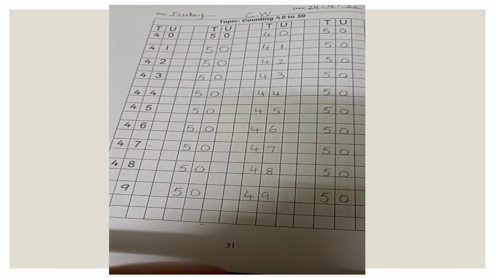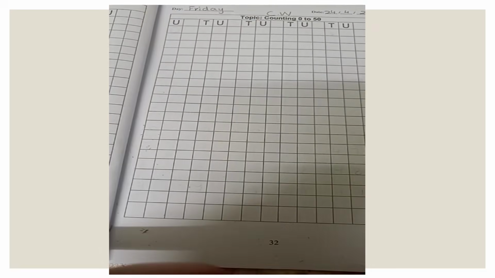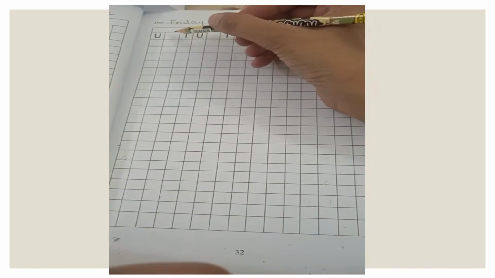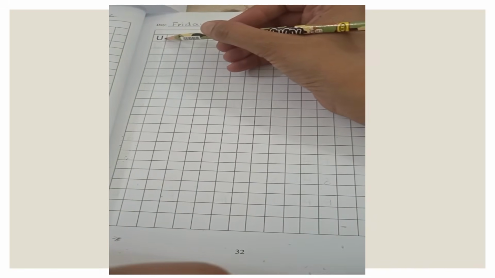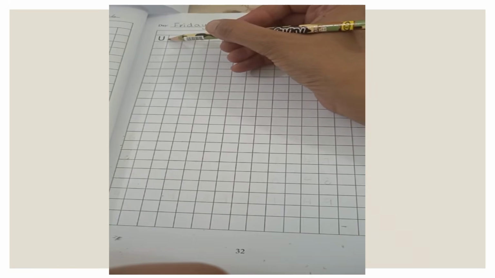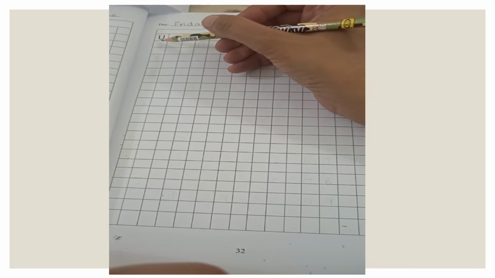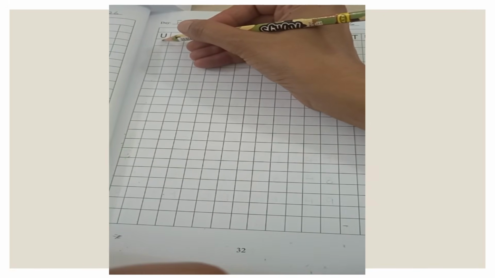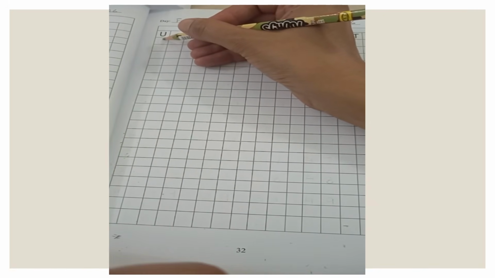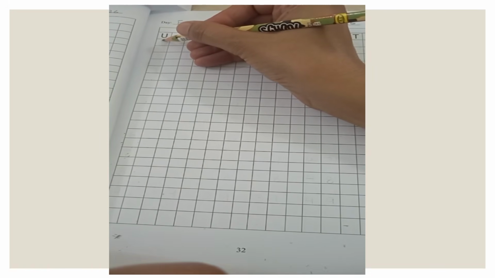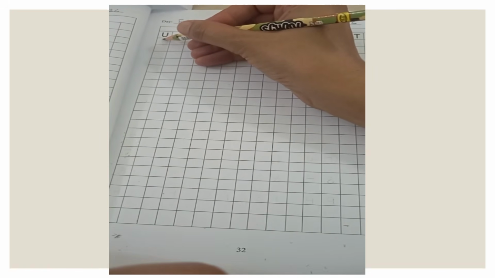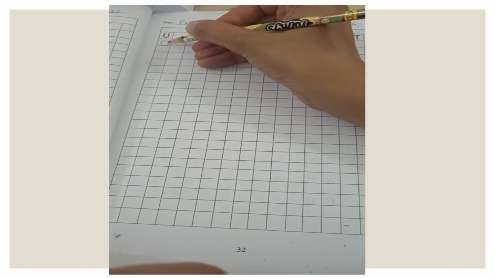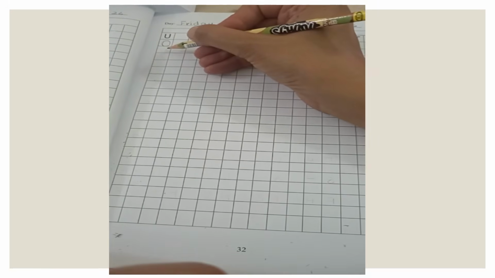Now let's move towards page 32. Well, my little explorers, over here we have to write units. Unit stands for ones. All the numbers which are one or single in counting are called unit. Starting from 0 till 9 we have to write over here. Put your pencil over here, hold it tightly, take a turn, and stop over here. Then skip one box.